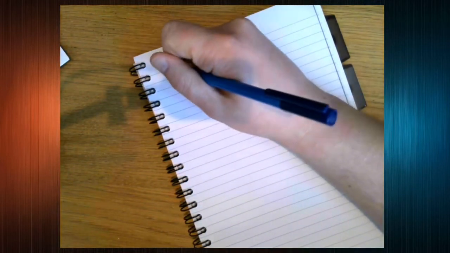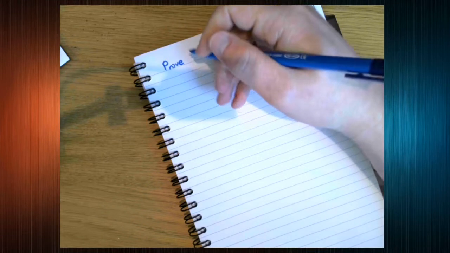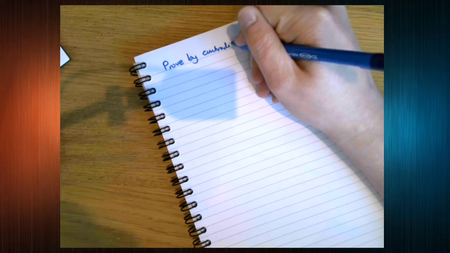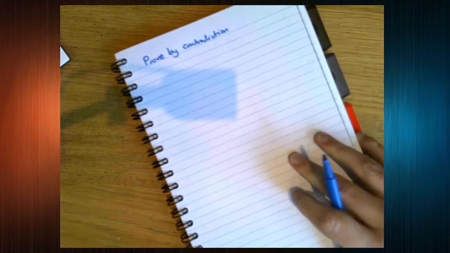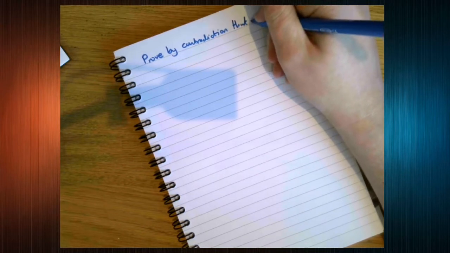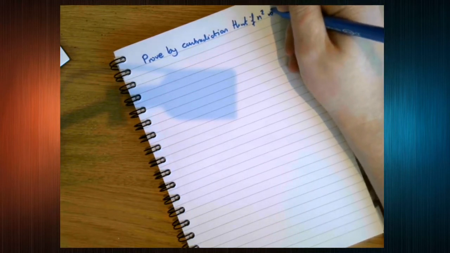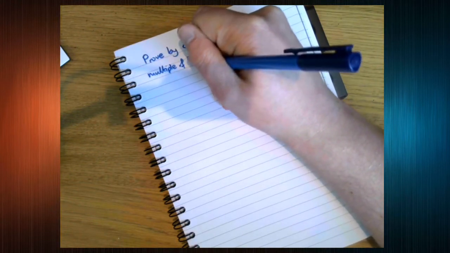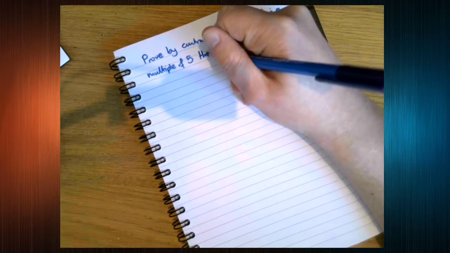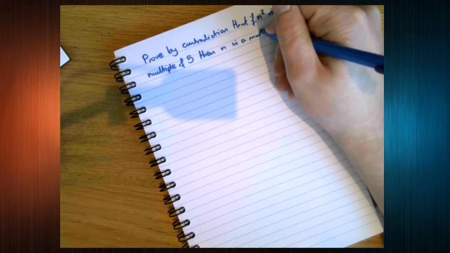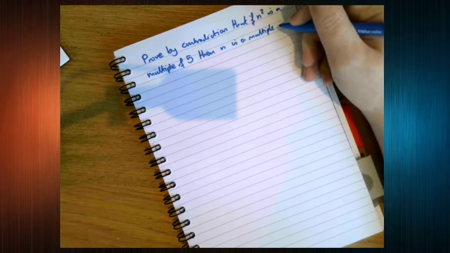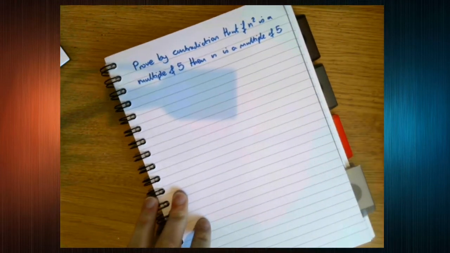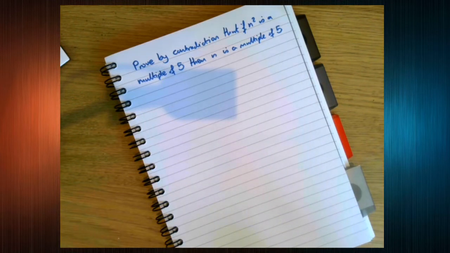Okay, so we're going to prove by contradiction. So it will always say by contradiction, that if n squared is a multiple of 5, then n is a multiple of 5. So first things first, we need to assume the negation.